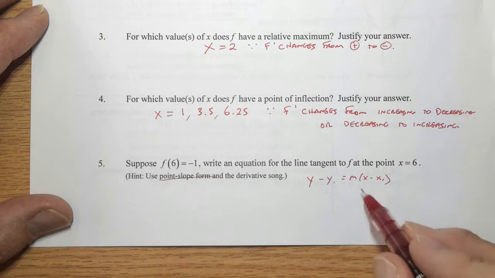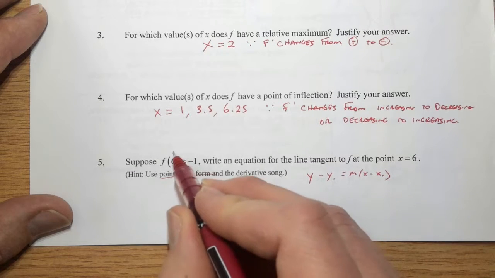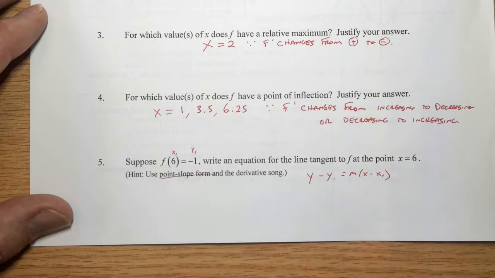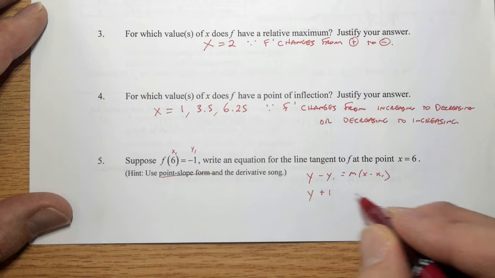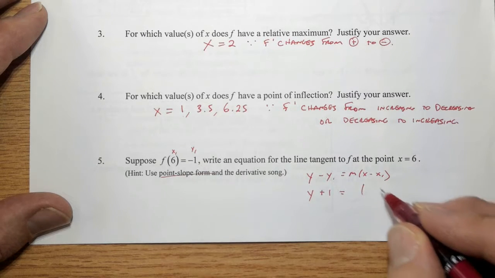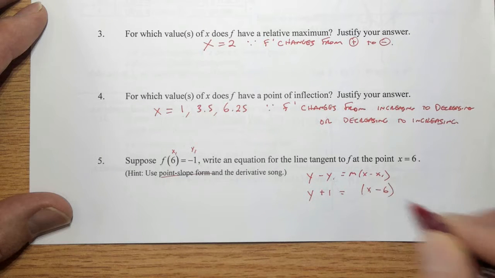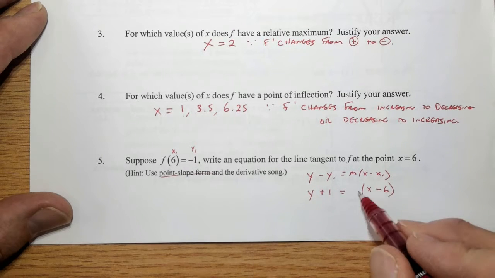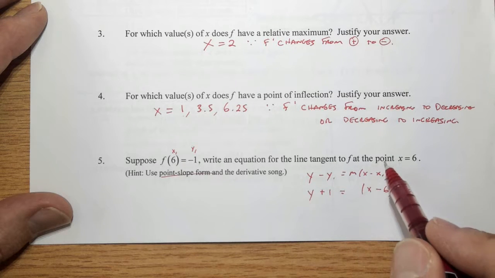Now, we have to plug in for x1, y1, and m. We're given x1, it's 6. We're given y1, it's -1. So we have y plus 1, or minus negative 1, equals, we don't know what our slope is yet, times the quantity x minus x1, which is 6. We have to find the slope. We have to find the slope of the tangent to a curve at a point.